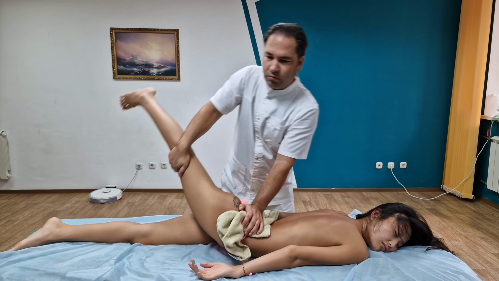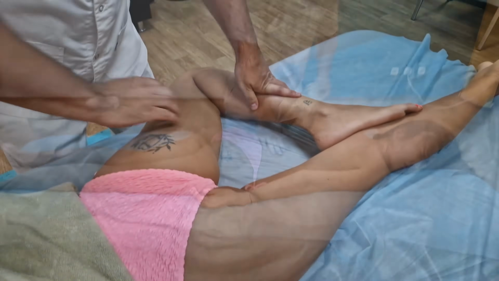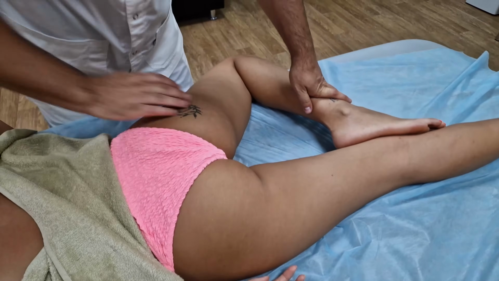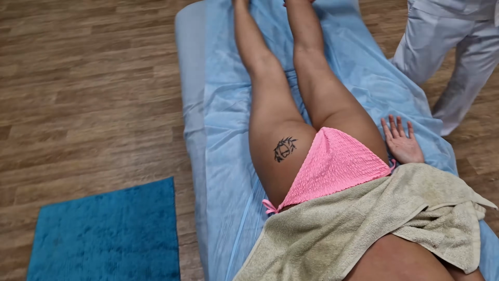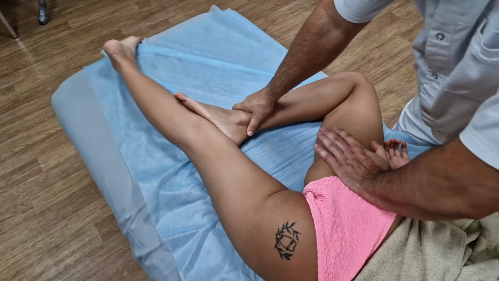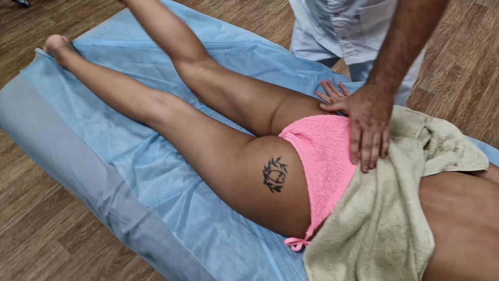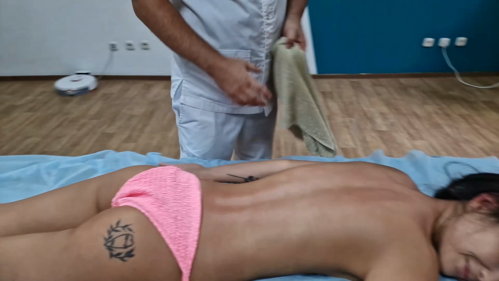Relax the leg. And that's good as well. So now let's check the hip joint. Oh, everything's good here. And on the other side. All good. So now move your hips closer to the edge.